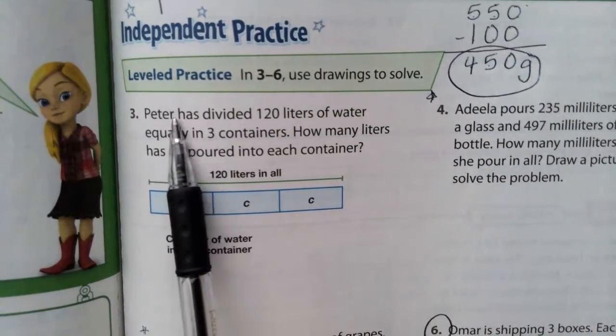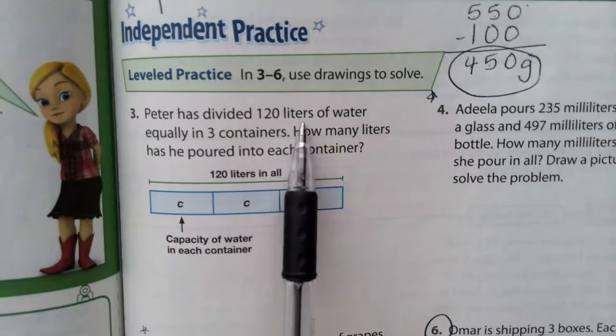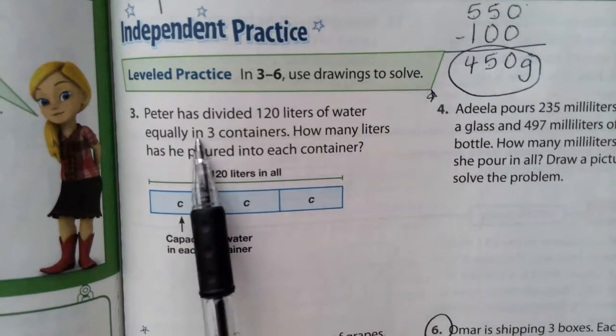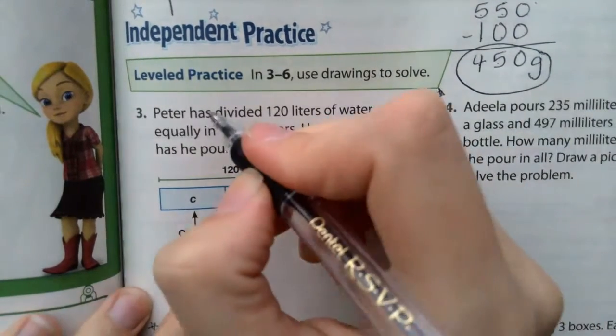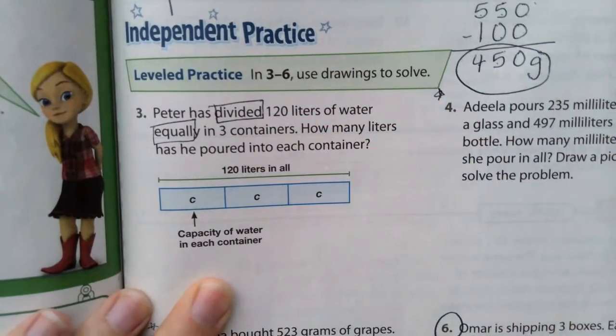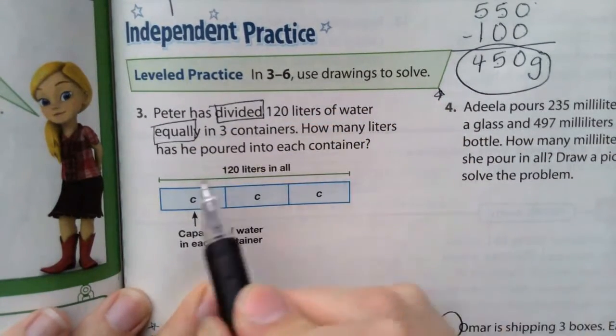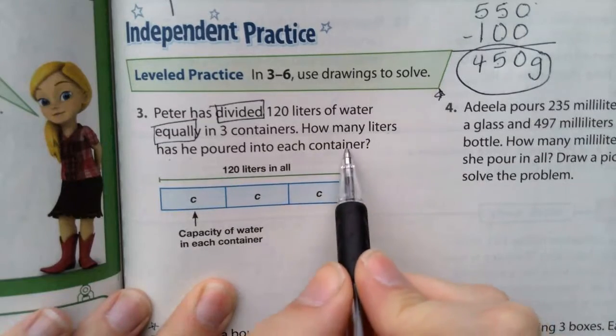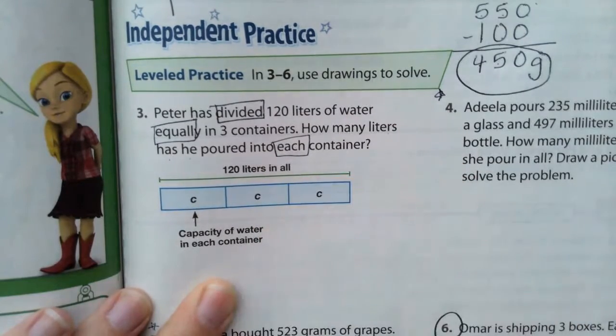Alright, number 3. Peter has divided 120 liters of water equally into 3 containers. I see 2 keywords, divided and equally. How many liters has he poured into each, another keyword, container?